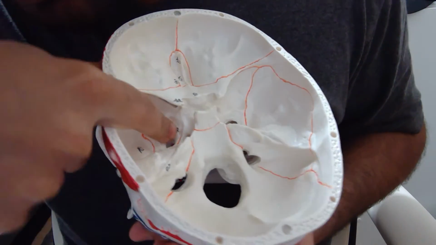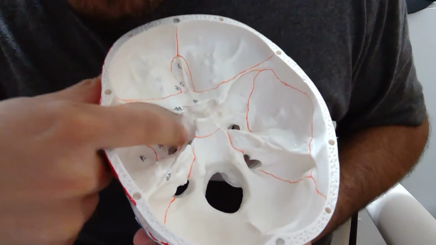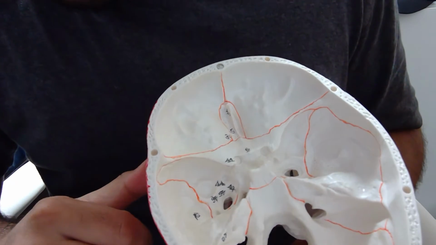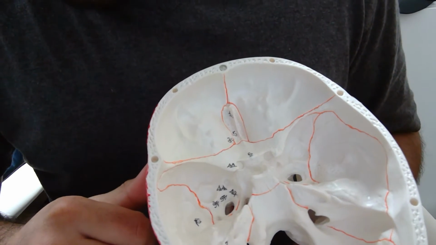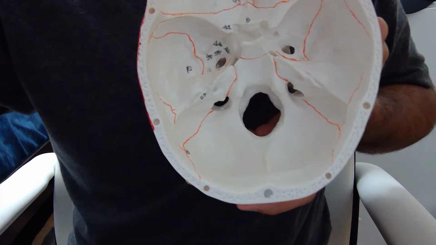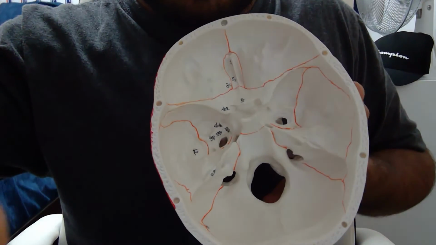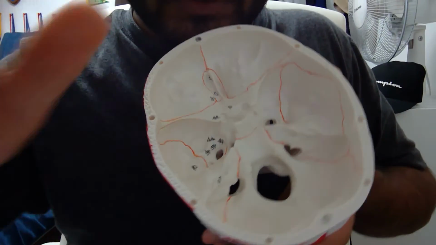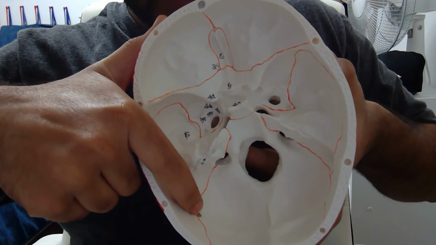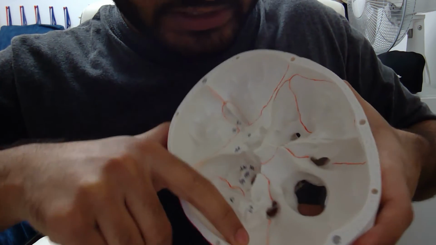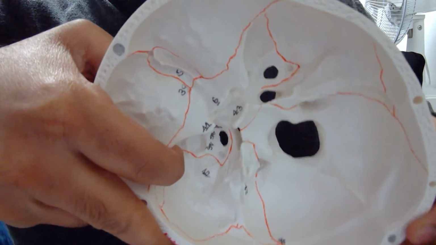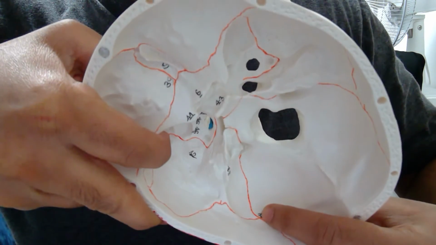And then you can see that 47 is not really well labeled. 47, this is going to be your foramen for the lacrimal, again producing the tears. Okay, and then we're going to show again, this is going to be the posterior. So right here, the back, you can see that this is the posterior fossa, 48. Posterior fossa.